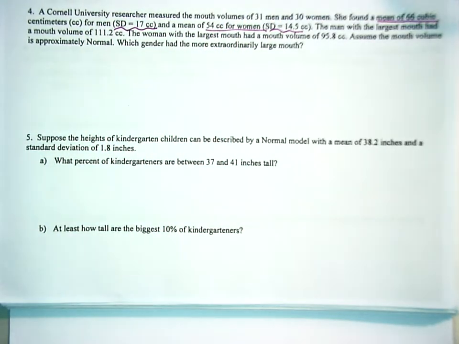The man with the largest mouth had a mouth volume of 111.2 cubic centimeters, and the woman with the largest mouth had a mouth volume of 95.8 cubic centimeters. Assume the mouth volumes are approximately normal. Which gender has the most extraordinarily large mouth?